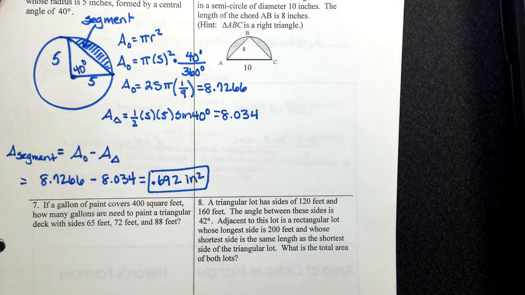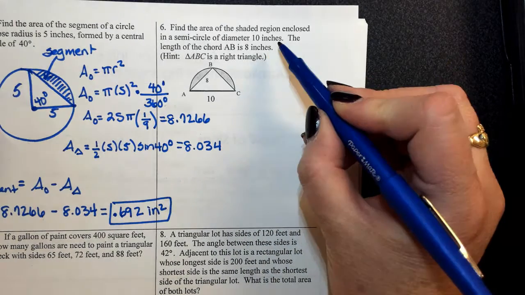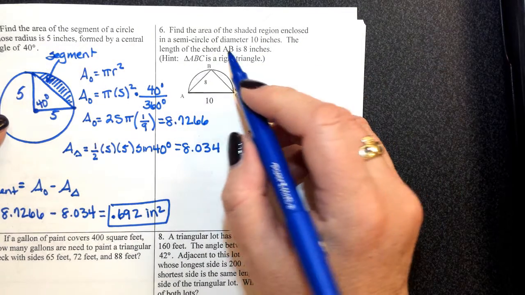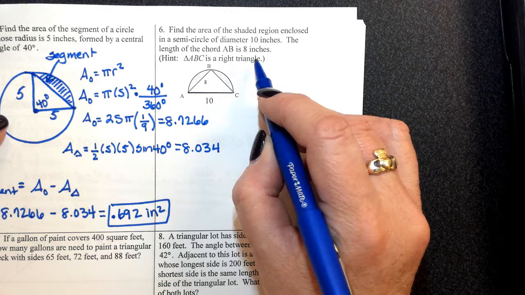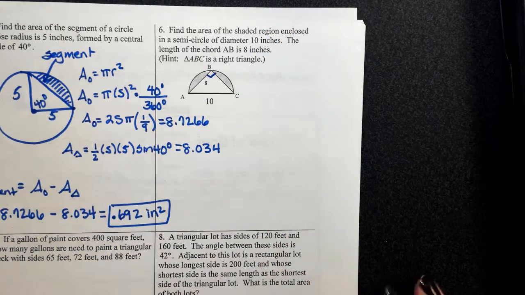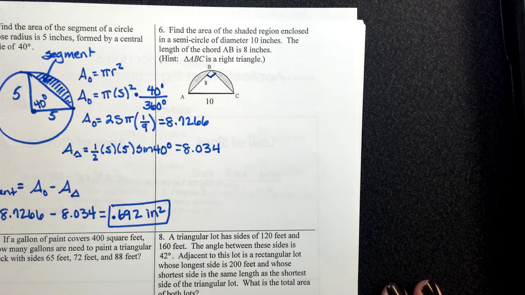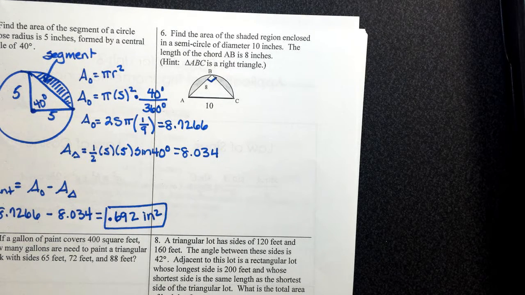Here's another triangle question. Find the area of the shaded region enclosed in a semicircle with a diameter of 10 inches. The length of the chord AB is 8 inches, and they're telling me that ABC is a right angle. So similar to what I did in the previous example, but now I've got the semicircle. I've got this triangle embedded within the semicircle. So how could I calculate the area of the shaded region?